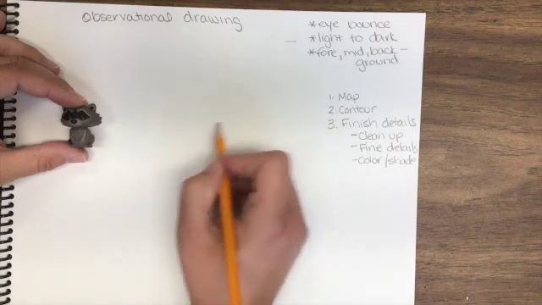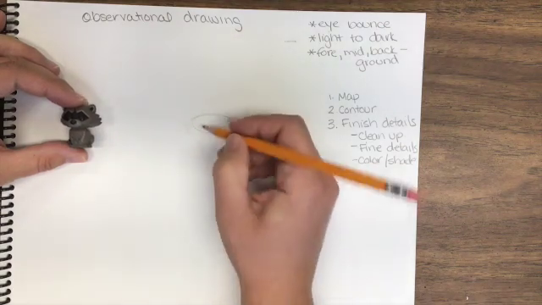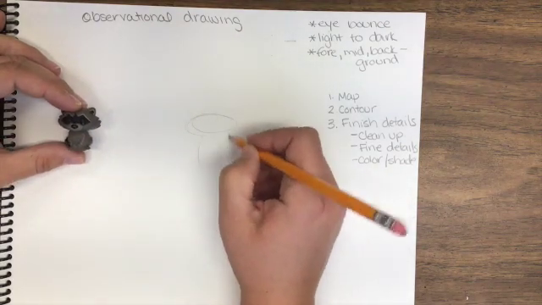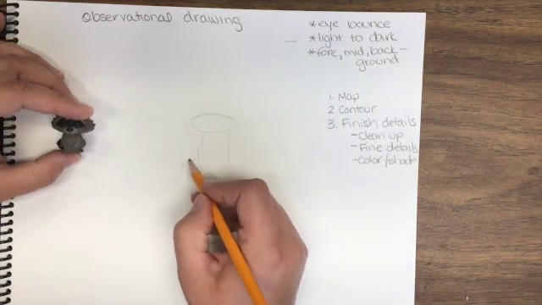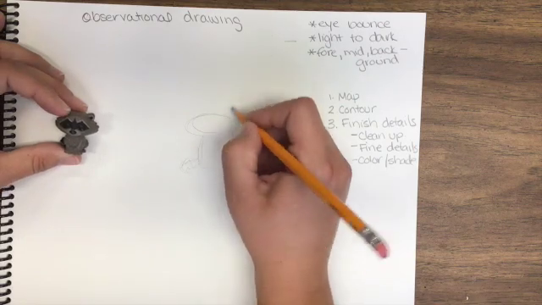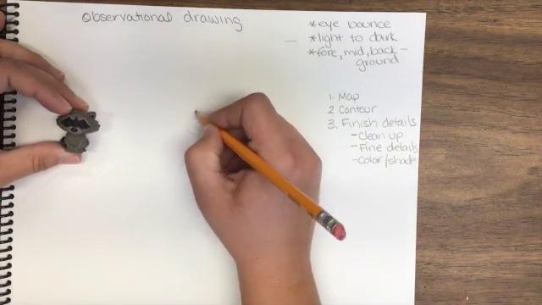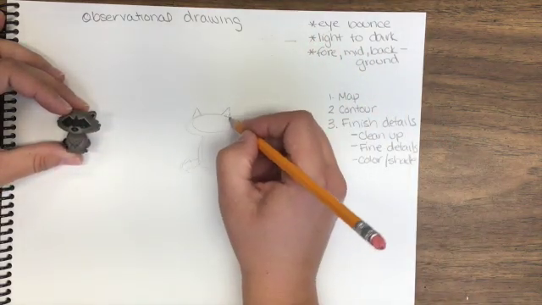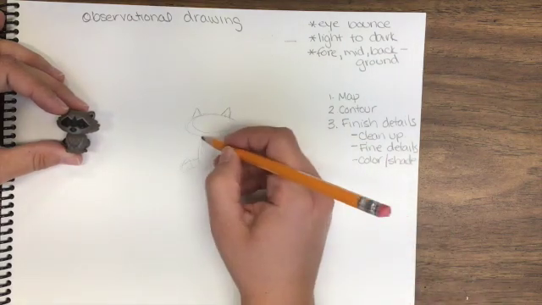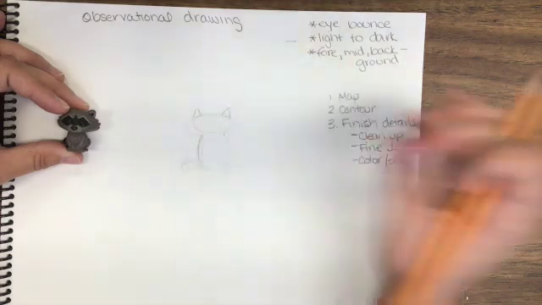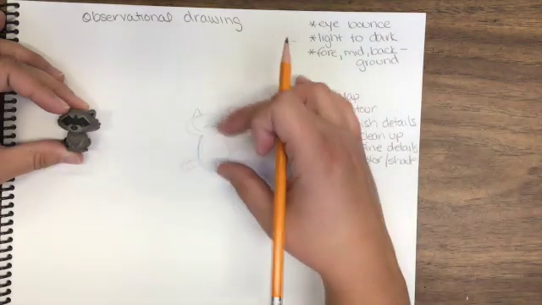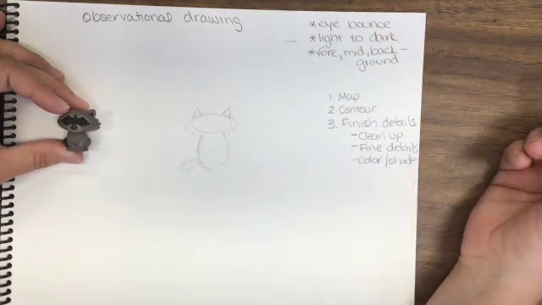Mapping out means to lightly sketch out basic shapes and where this is. You don't have to draw this, you just have to follow along. And you might say, well, that doesn't look like much. No, it doesn't, but it tells me how big I'm drawing and where my boundaries might be.